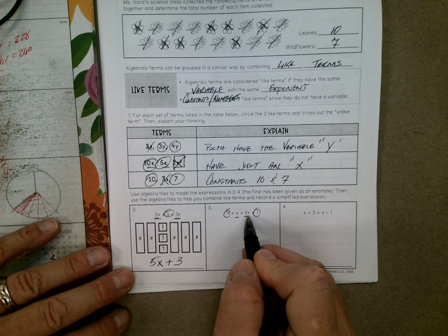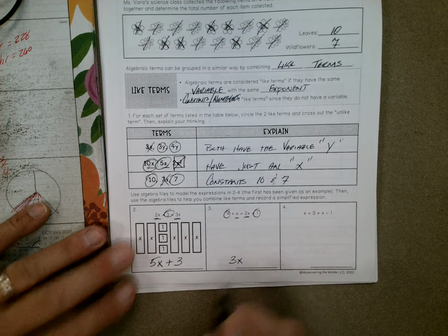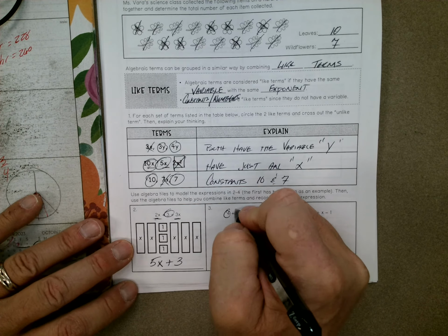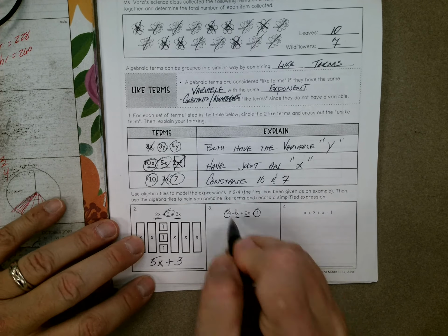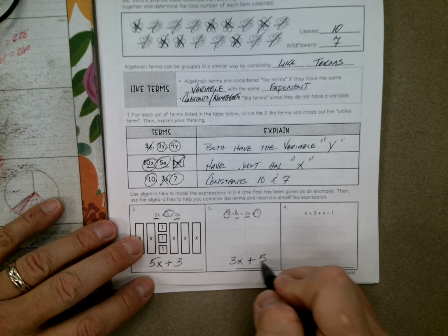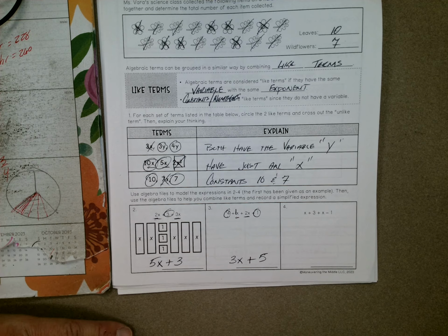So let's start with our x's. So 2x plus x is 3x. Remember, there's really a coefficient of 1 in front of that x. And then we're going to add 4 plus 1 is 5. So 3x plus 5, that simplifies down to that.